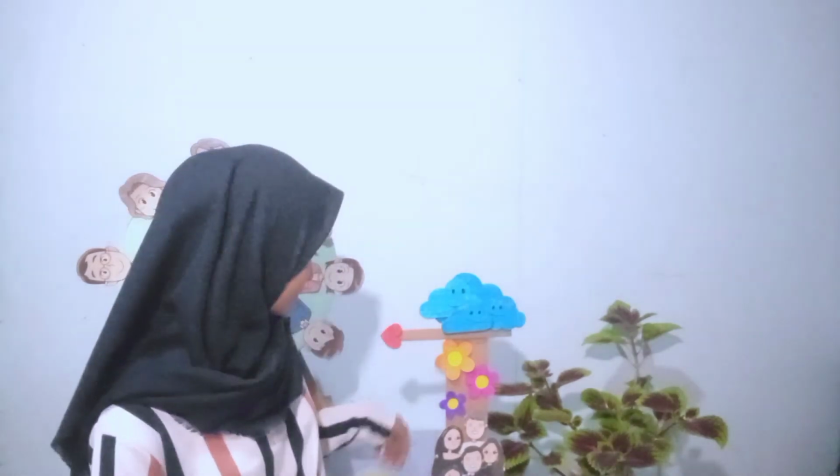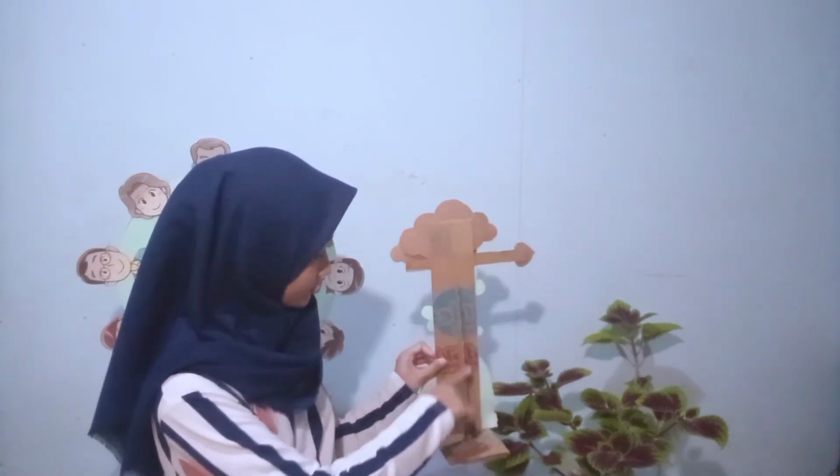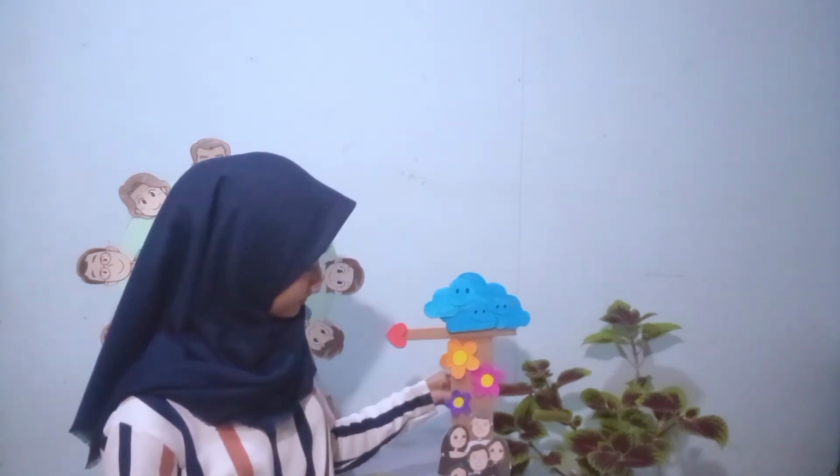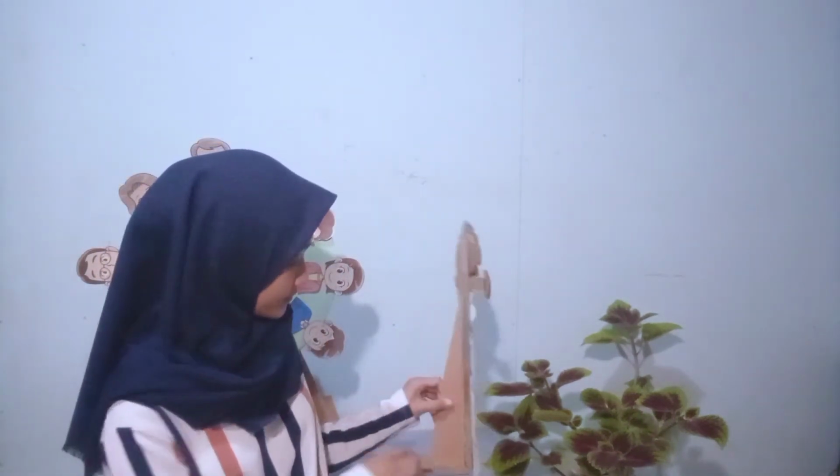As a buffer of the object, we will make right triangles like this, in the back side. Then, glue the buffer to the body of the object with glue like this.